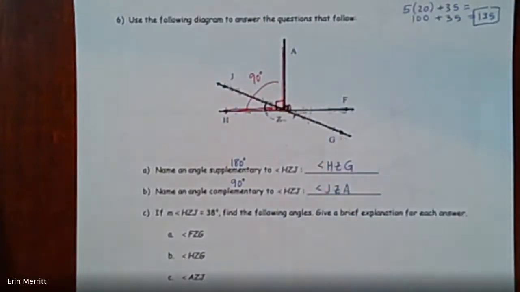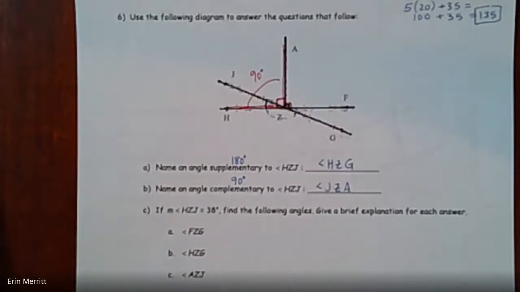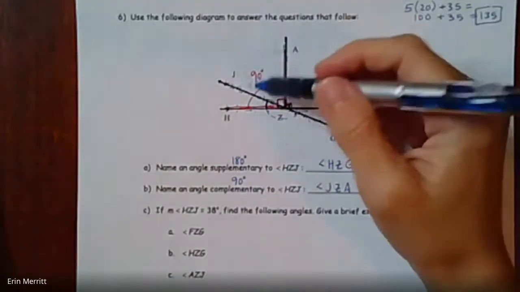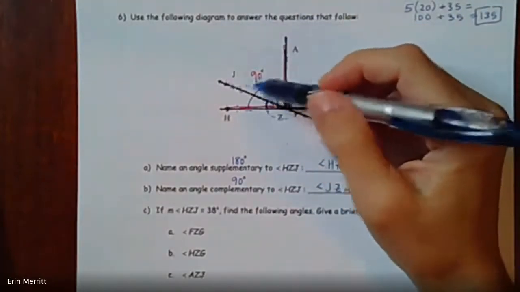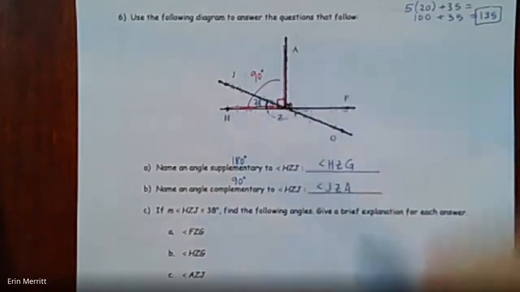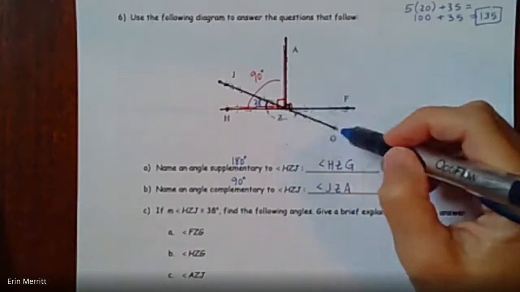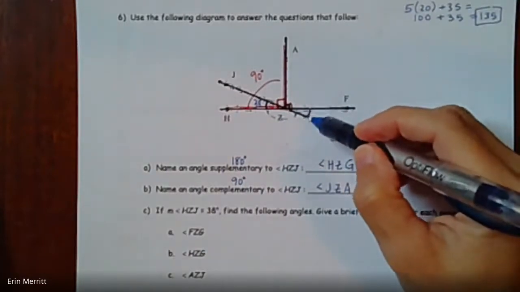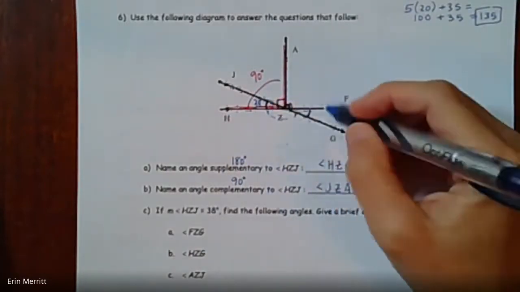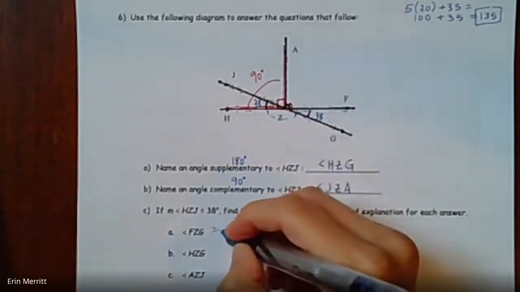All right. And then it's asking you, find the following angles, give an explanation. It's really just asking, do you know your angle pairs? So if that angle that we keep talking about, HZJ, is 38, can you tell me what the other angle measures are? So FZG, that one, if you look, is its vertical angle. So that also has to be 38.